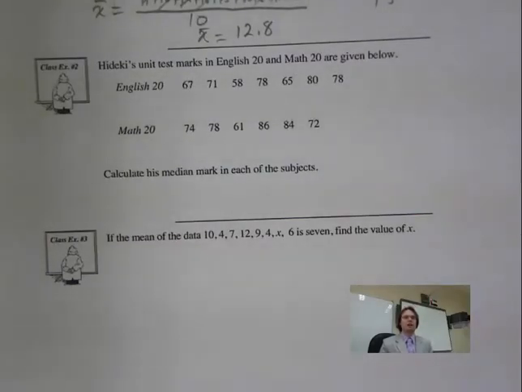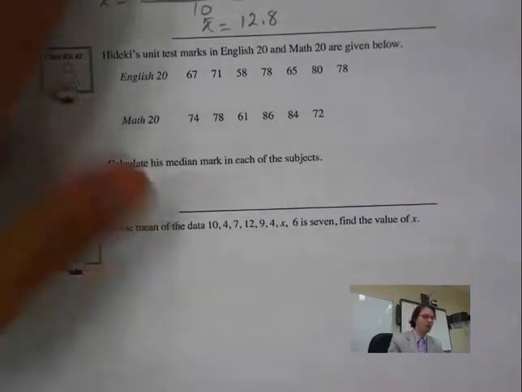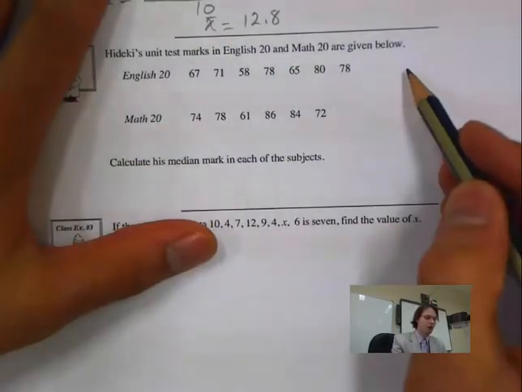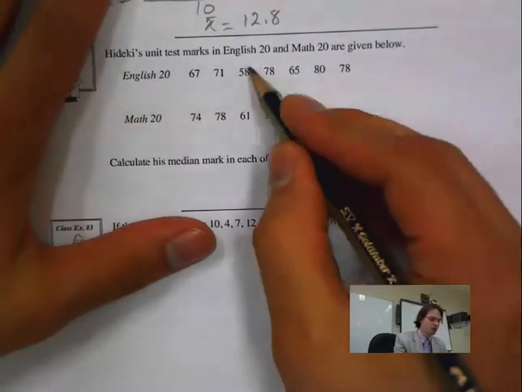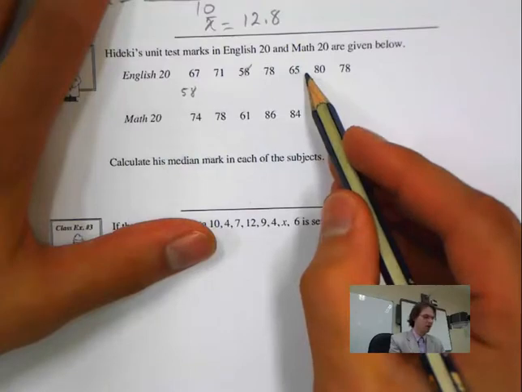Next one is Hideki's unit test marks in English 20 and Math 20, given below. So these are her test marks. Calculate the median mark for each of the subjects. The median is the middle mark. First thing we must do is rearrange the math marks from smallest to largest. So 58 is my smallest. Next is going to be 65.